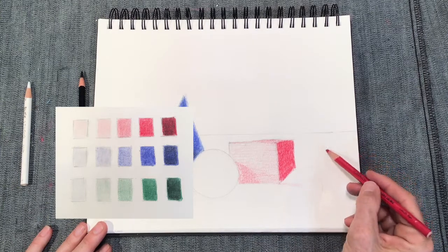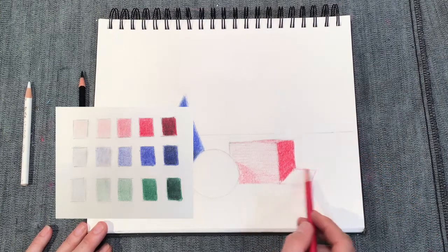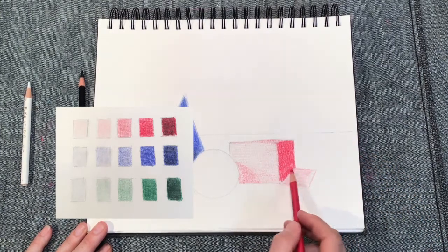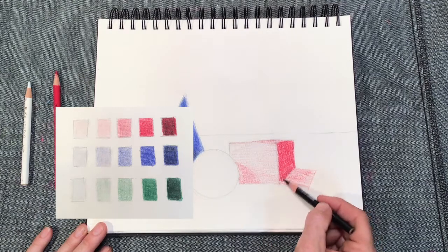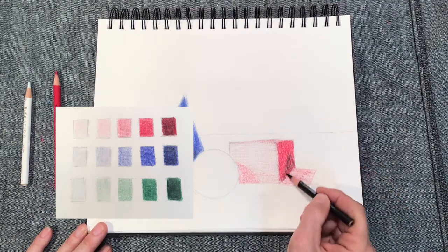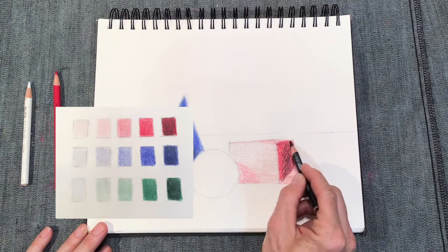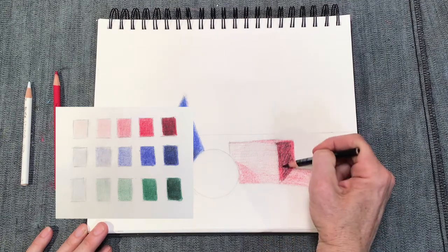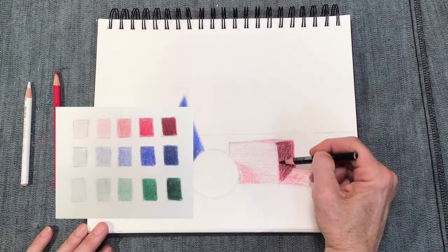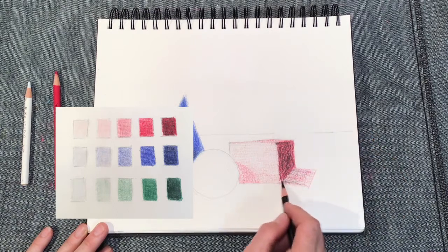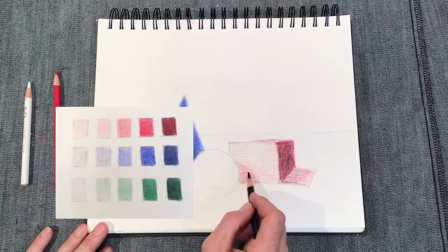So you see how I drew that half circle in the bottom left corner of the cube as the cast shadow. That's being cast by that sphere in front. Now I've moved on to the far right side where there's the most shadowing and added some black to my red. I also used red and black for my cast shadow.